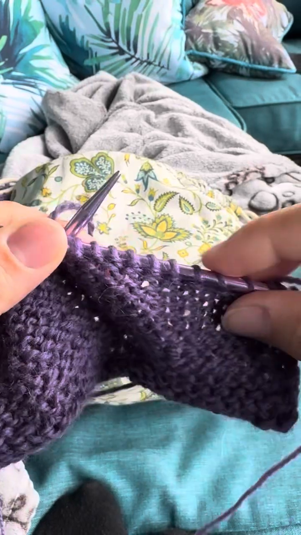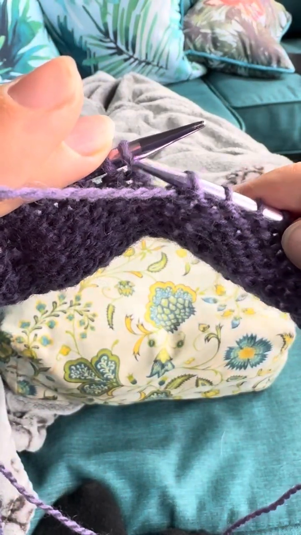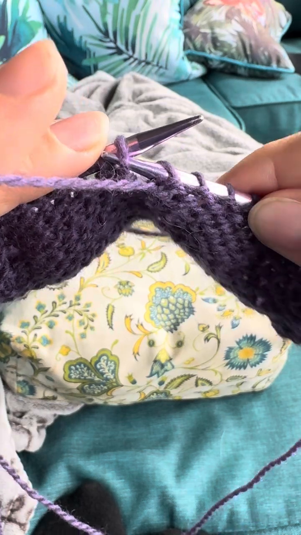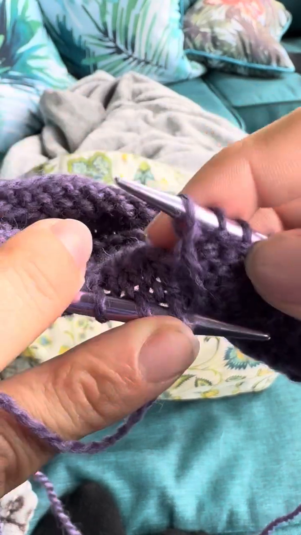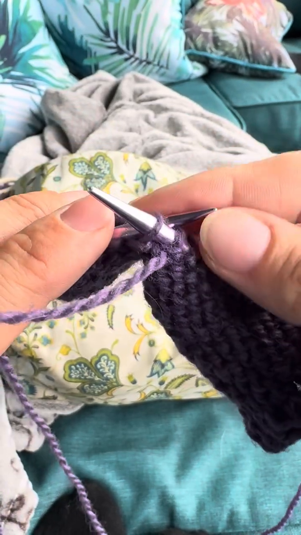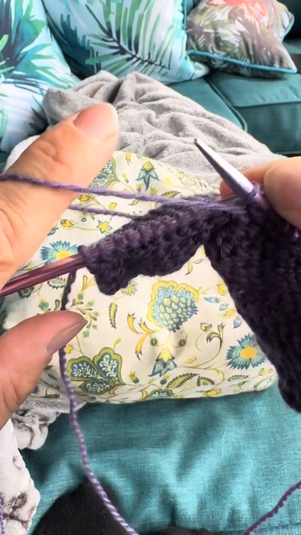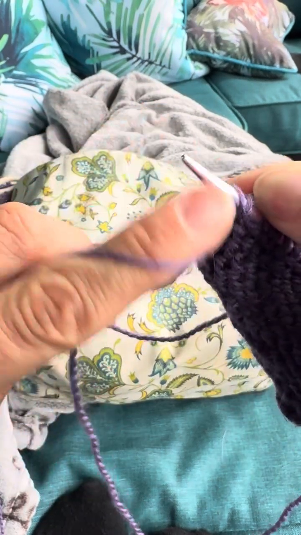Okay, so I'm working on a purl row. I'm going to put my yarn in through the front loop, which on knitting is the loop facing you, right? This over here would be the back loop. So I'm going to put it through the front loop. And the thing that trips people up sometimes is the direction you do your yarn over. So we're going anti-clockwise.